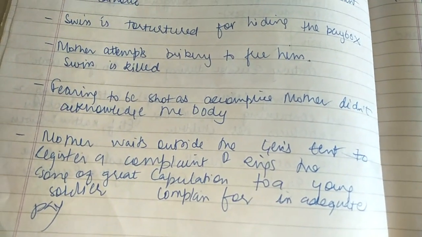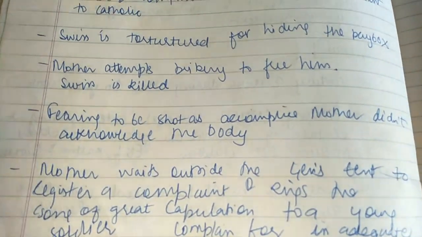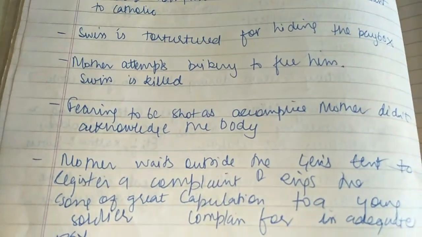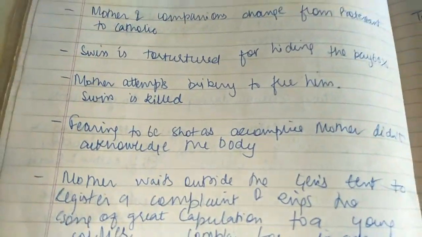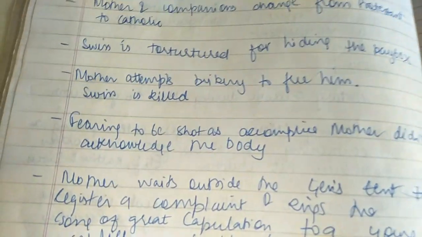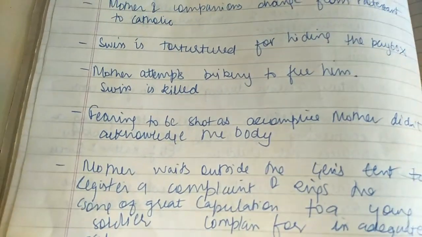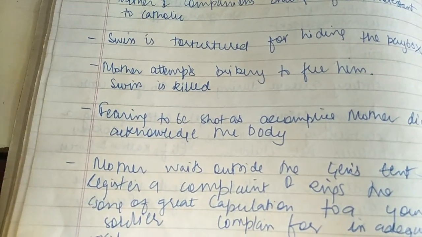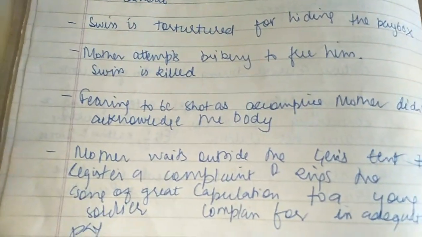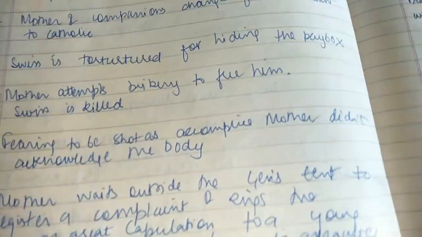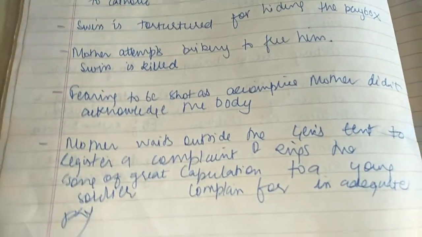Now she was really terrified by the scene, and fearing to be shot dead, mother did not say anything, and she did not even acknowledge the body of Swiss, because she had this fear in her mind that if she acknowledges the body, Swiss is dead, and now she can also be dead, and her daughter can also be dead due to her acknowledgement of the body. So she just starts waiting there.